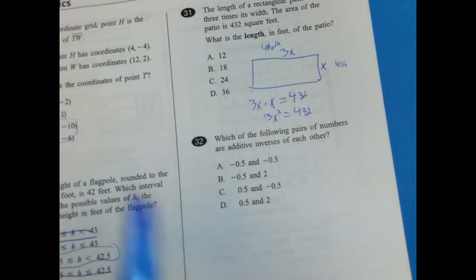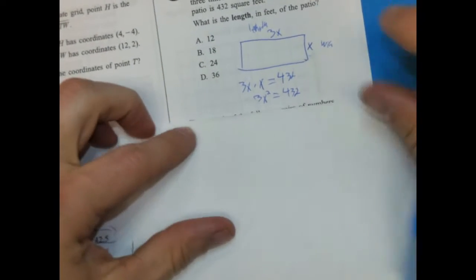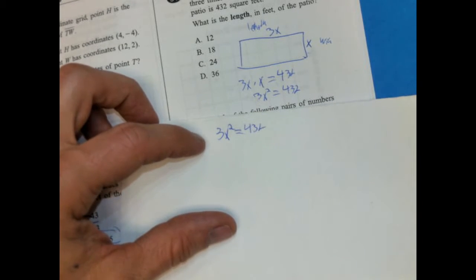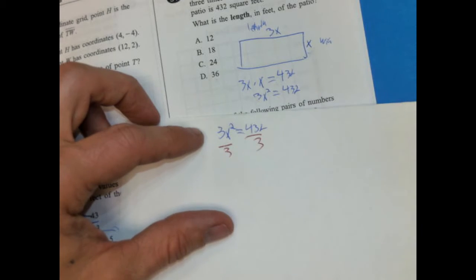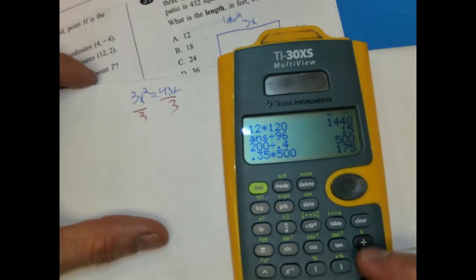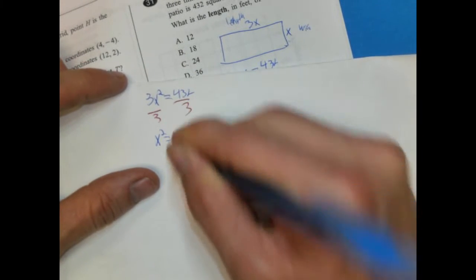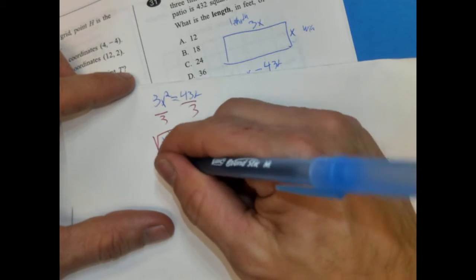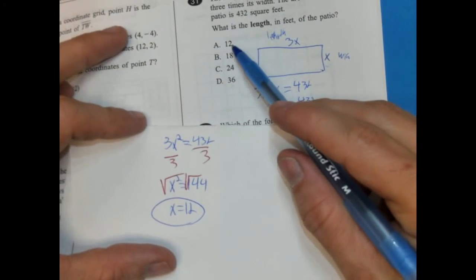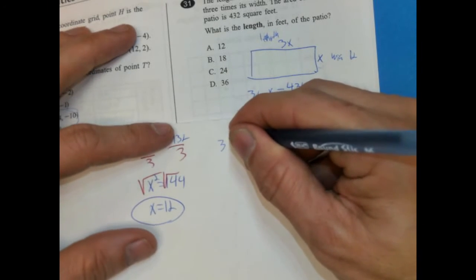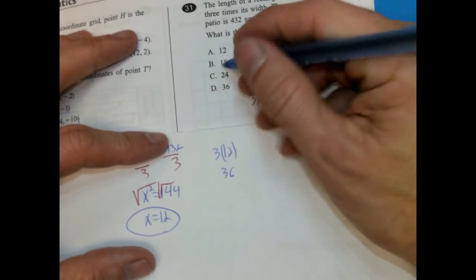Let me use another piece of paper here. 3x squared equals 432. Let's divide both sides by 3. 432 divided by 3 equals 144. So x squared equals 144. We square root both sides. That's a perfect square, so x would be 12 or negative 12, but it can't be a negative value for dimensions. So x is equal to 12. But we're not done. Don't select 12. A is the first option you see, but it's not correct because 12 is the width. We're looking for the length, so it's 12 times 3, and 3 times 12 is 36 feet. So it should be 36.